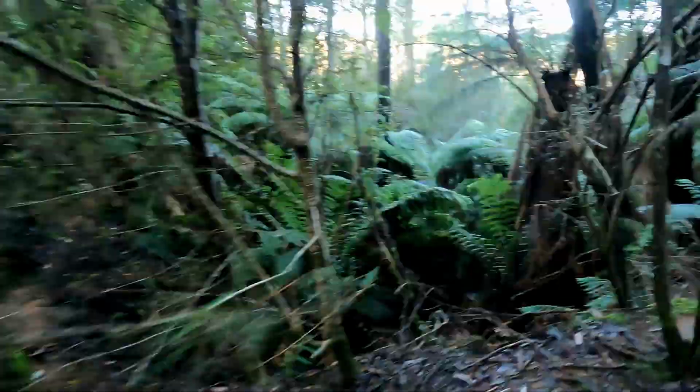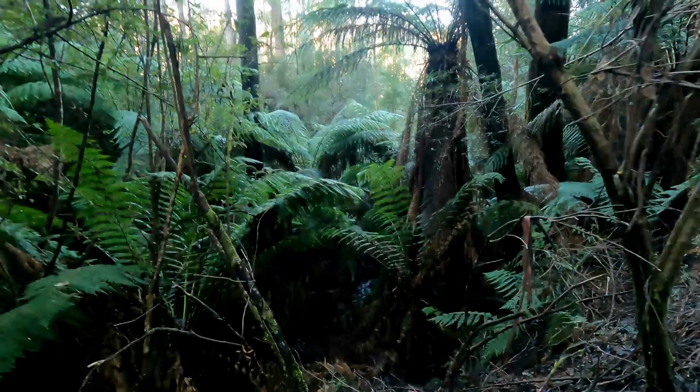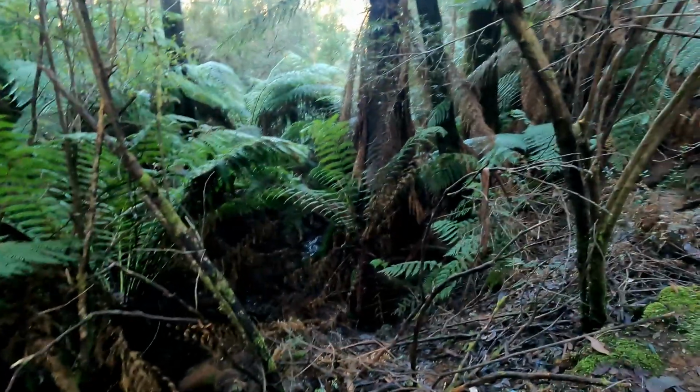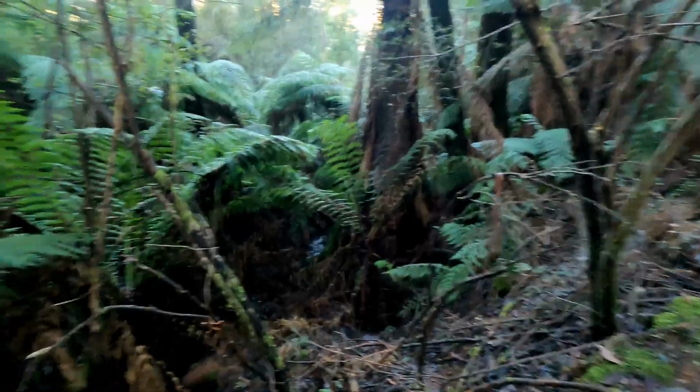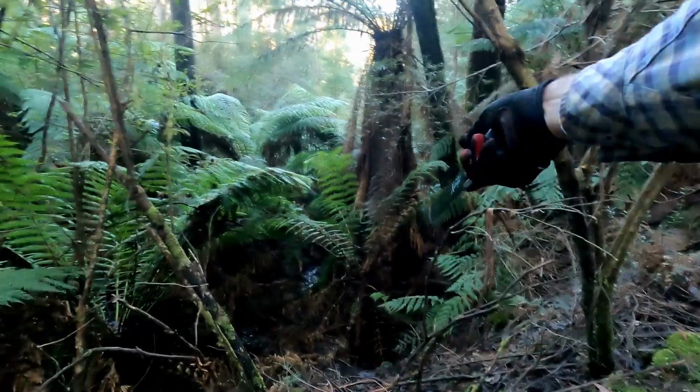Gorgeous country though. There you go, you can see the creek over there flowing down. There's some massive man ferns. They call them man ferns here, not tree ferns. I want the size of that one.